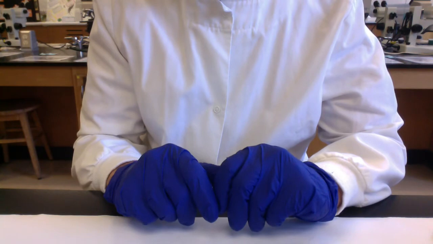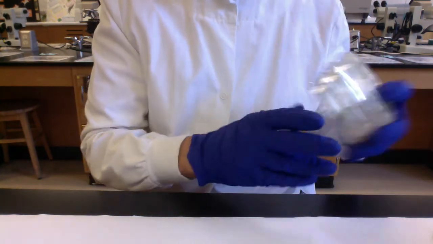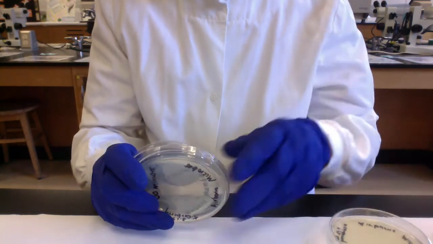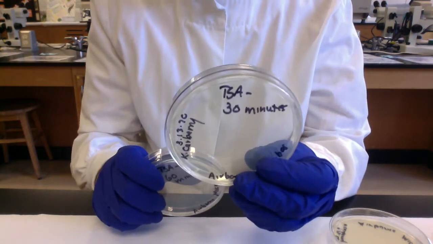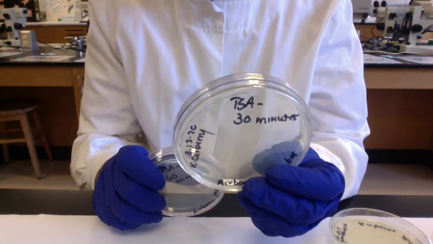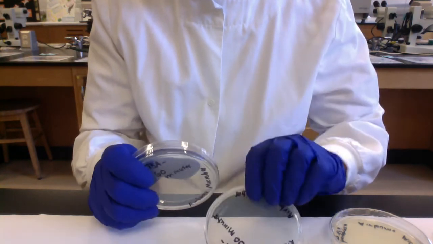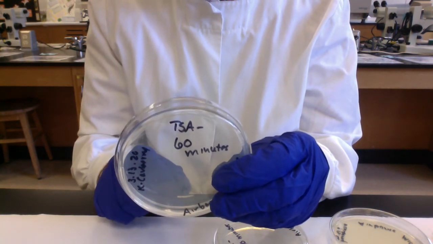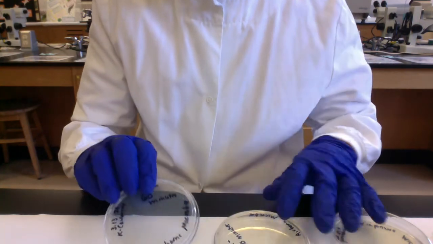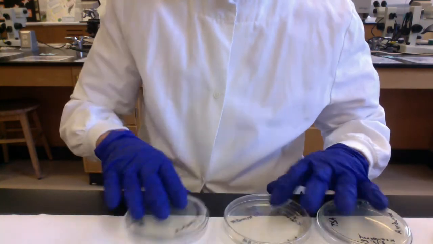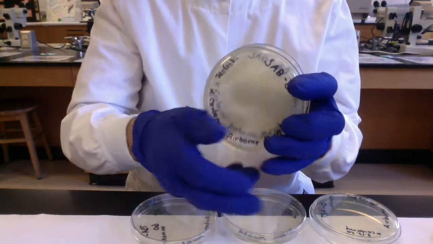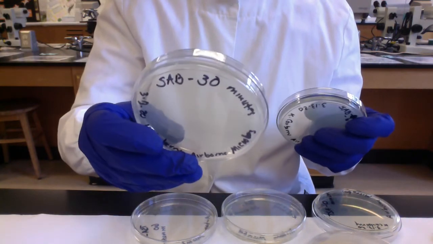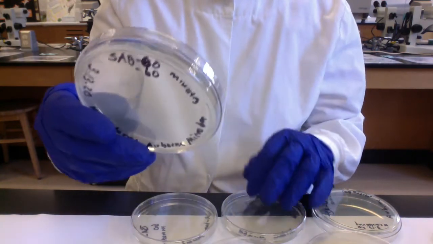So labeling is really important, folks. So for my TSA plates, I have a TSA 0-minute exposure. That's my negative control, so I'm going to leave the lid on. I've got my TSA 30 plate, so I'm going to take the lid off and expose the surface of the agar to airborne microbes for 30 minutes. And then I have my TSA 60-minute plate. So the surface of the plate will be exposed to airborne microbes for 60 minutes. And then we're going to repeat it with our Sabouraud's dextrose medium. So we'll have a 0-minute control, negative control. We'll have a SAB 30-minute exposure and a SAB 60-minute exposure.